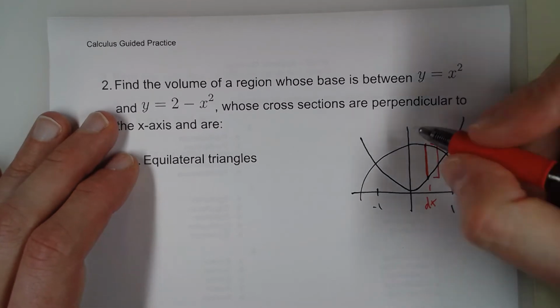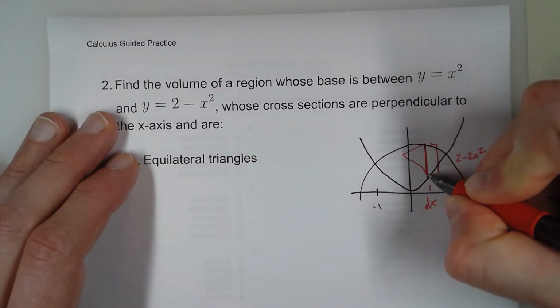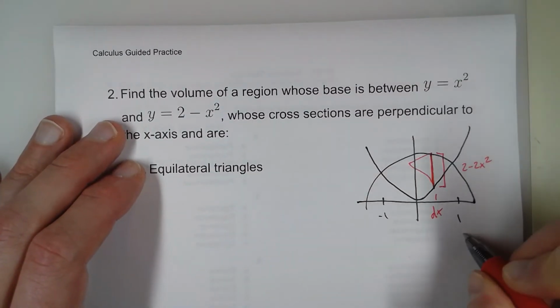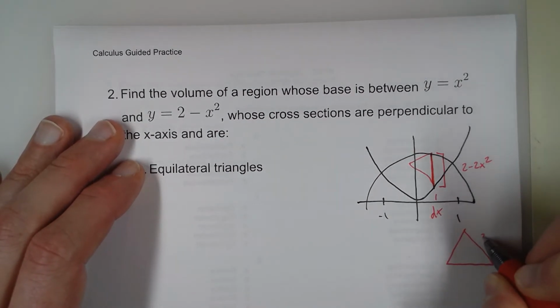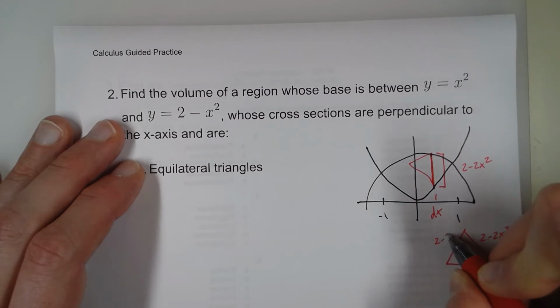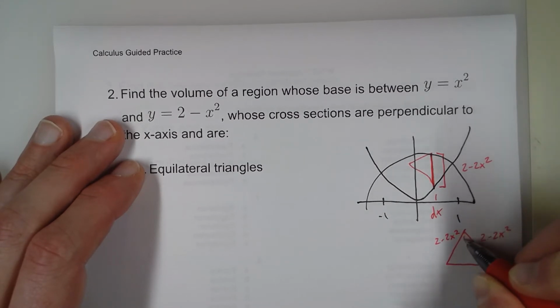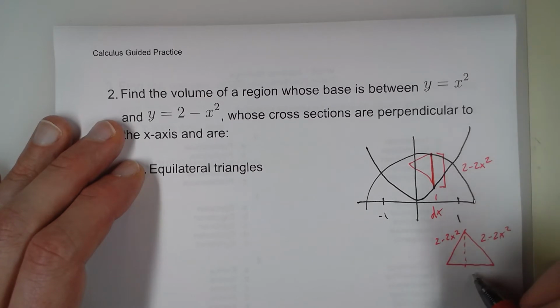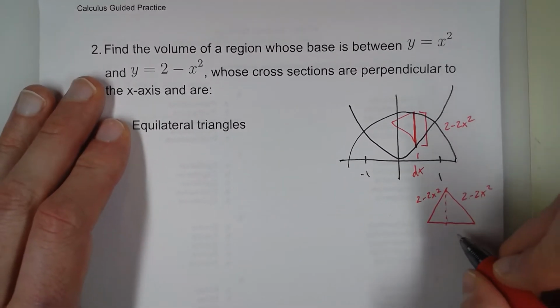Now this is an equilateral triangle as it sits up above. So if I draw that equilateral triangle like that, each side is 2 minus 2x squared. But what I'm going to do is divide this into 2 halves. Now it doesn't look like a half.